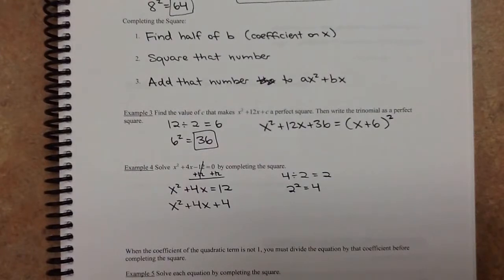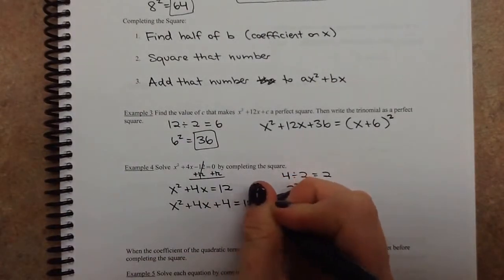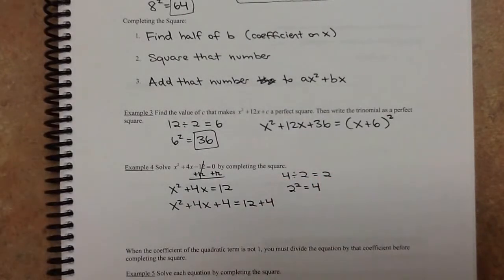However, this is an equation, so I can't just add 4 to the left because it would make my equation unbalanced. So what I do is, since I just added 4 to the left, you have to add it to the right as well. So whatever number you come up with here, you end up adding it to both sides. Okay, like that. So now we are going to rewrite the left-hand side as a perfect square.